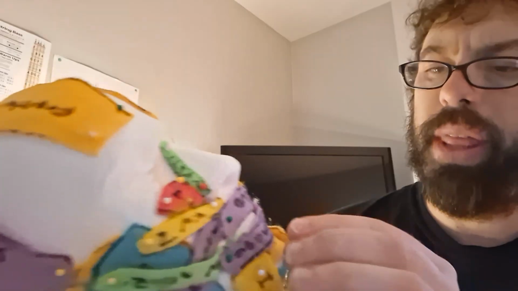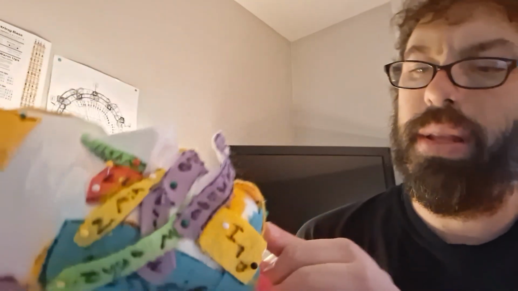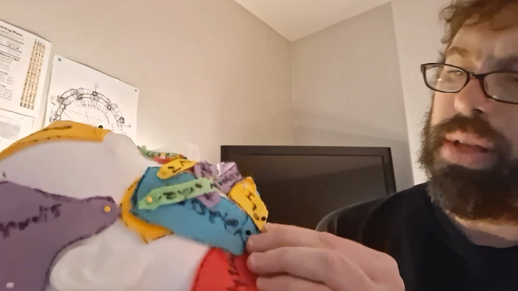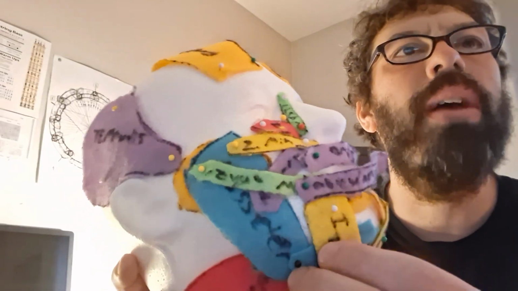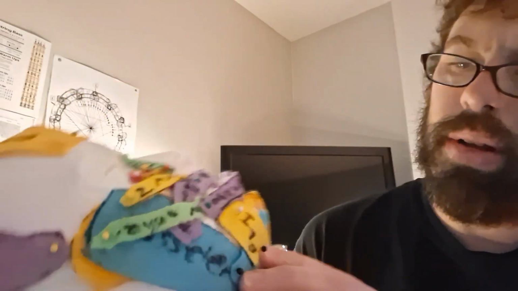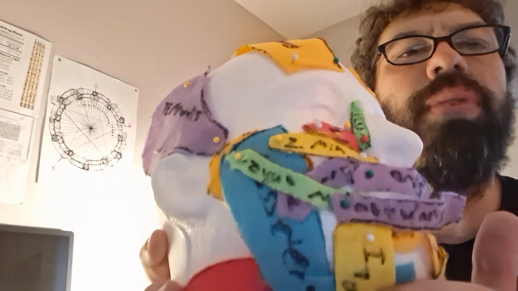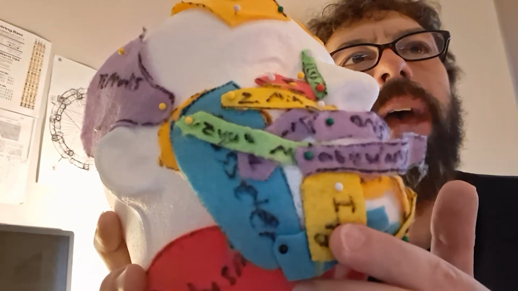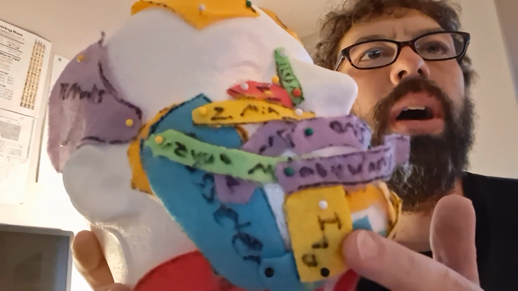And then deep to that, we have, what is that one? This one is the depressor labii inferioris, or DLI. Its origin is the mandible at the oblique line, so the oblique line of the jaw.